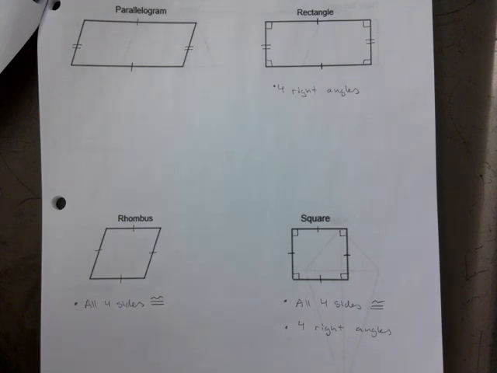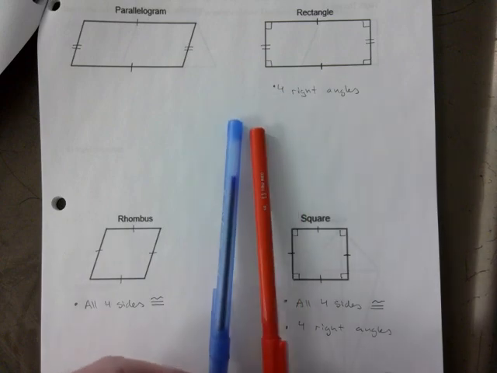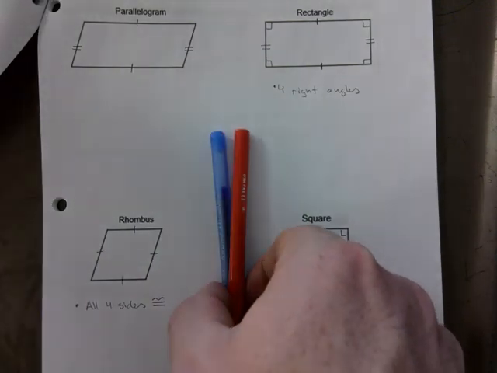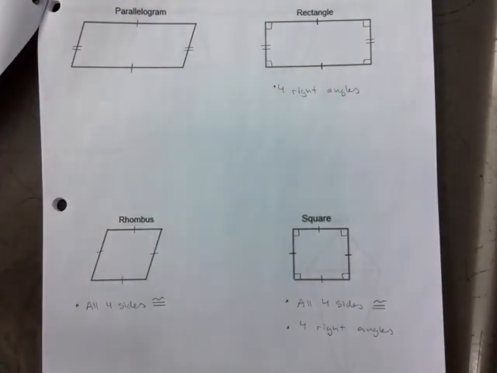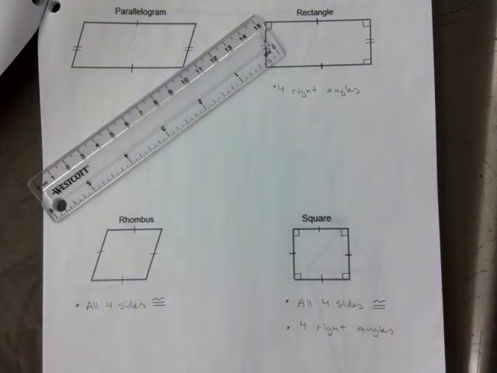what else do I want to talk about? I'm going to talk about diagonals. And this is where I have a red and a blue pen for this. A red and a blue pen. And I'm going to use a ruler as well. If you have something to draw a straight line, that'd be great. Diagonals go across the shape.